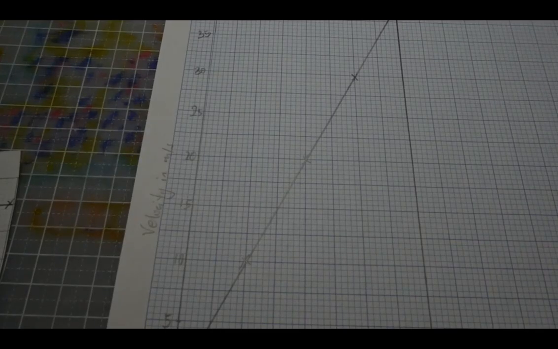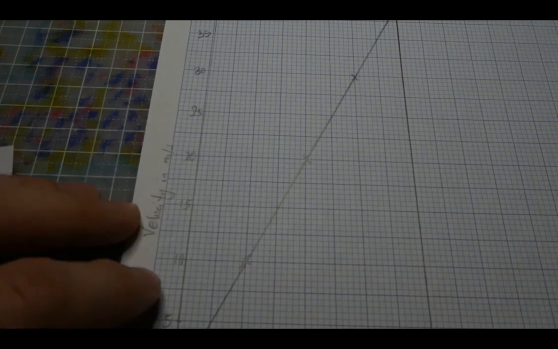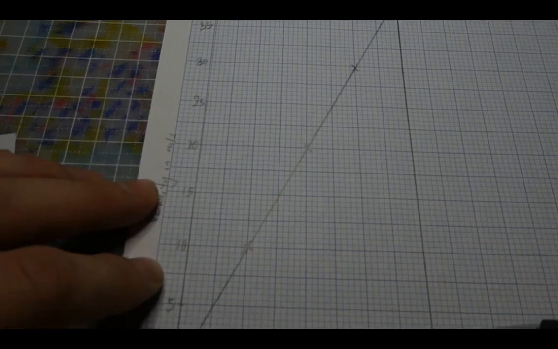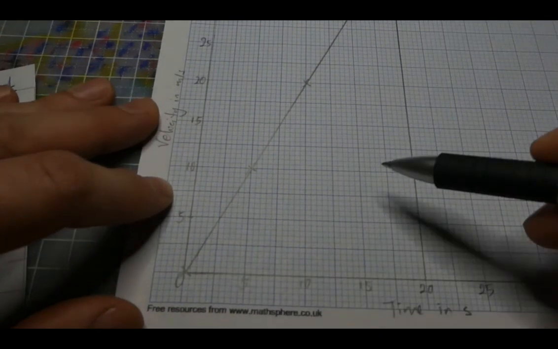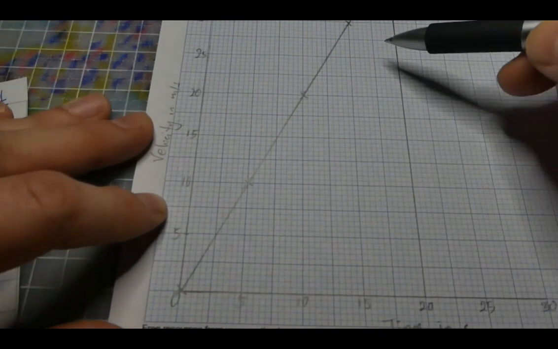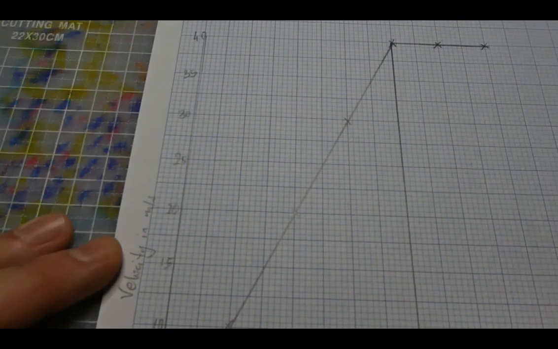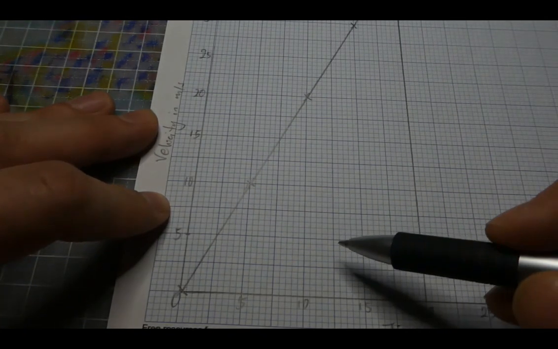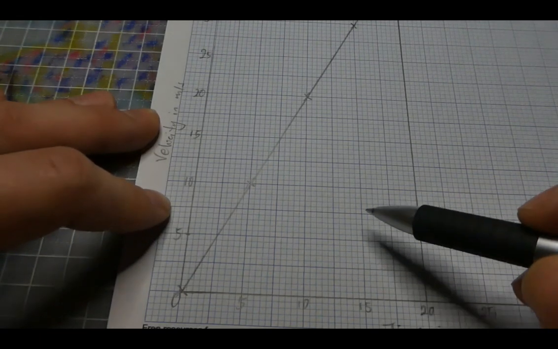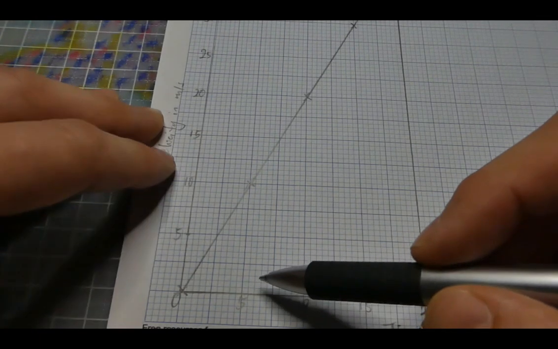So question C says calculate how far the motorcycle moved in the first 20 seconds and in the following 10 seconds. So for the first 20 seconds, the distance covered, remember, is the area under the line. It is the area of this triangle here that I've drawn to calculate the gradient, which was the acceleration for part B. So that's covered by the formula.